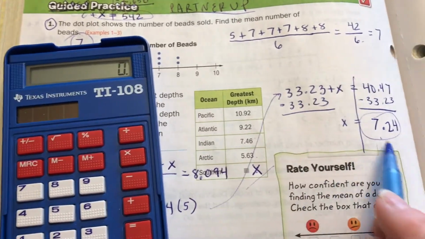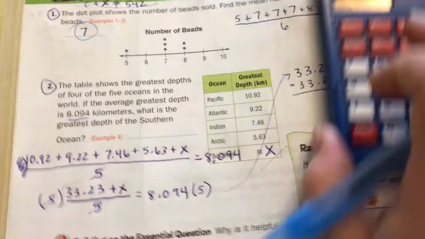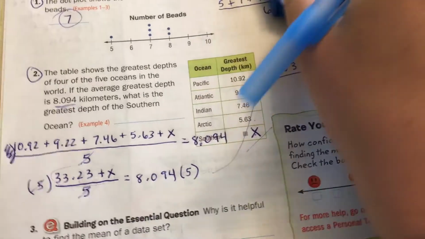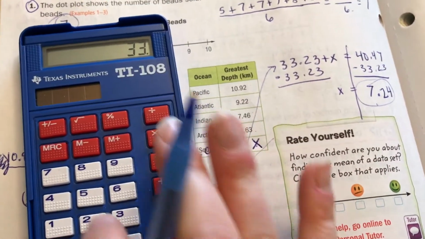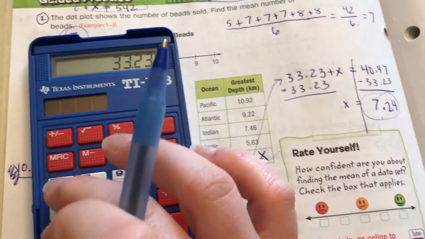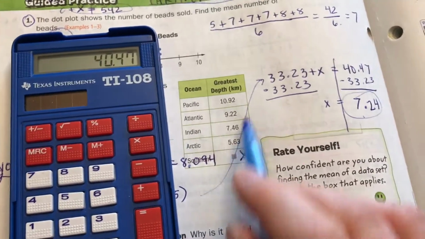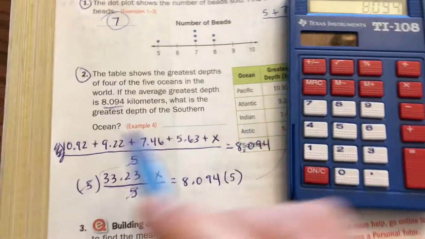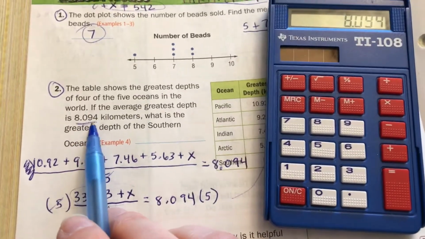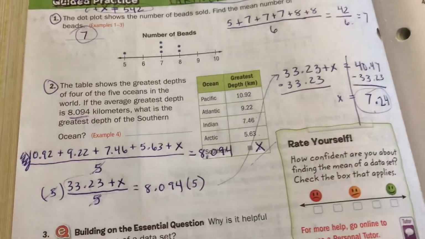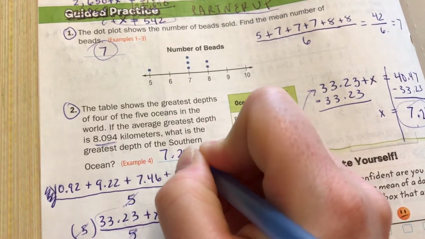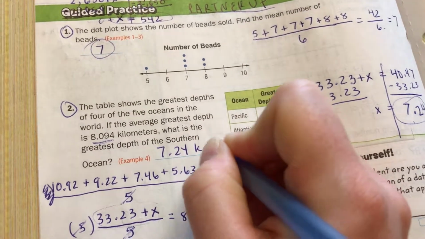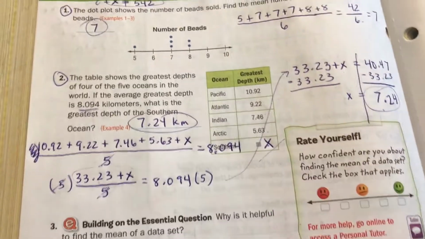Now you can check it. Let's try plugging it in for the depth. So all of these added together were 33.23 plus 7.24. And then when you divide it by the 5 oceans, it should give you this average, 8.094. So it works. So 7.24 kilometers is the Southern Ocean.